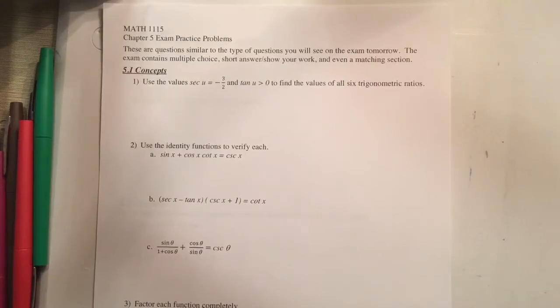Hey guys, congratulations. We have officially finished Chapter 5 of College Trig. So today, our time together is just going to be to go back and do some practice questions from 5.1 all the way through 5.5. I just want to make sure that we hit those key areas that you will see on the test tomorrow.